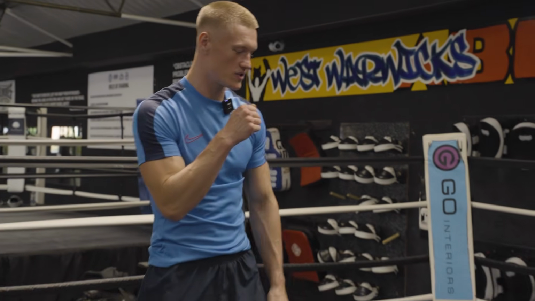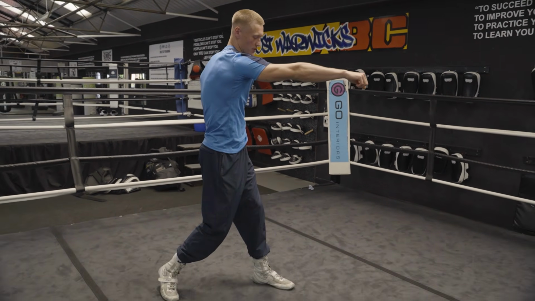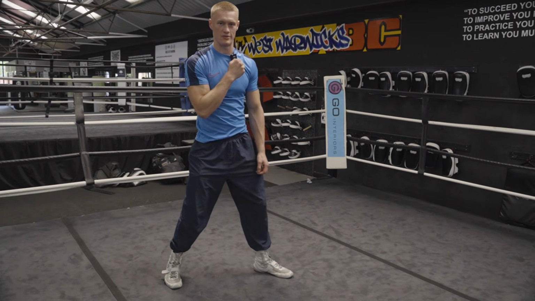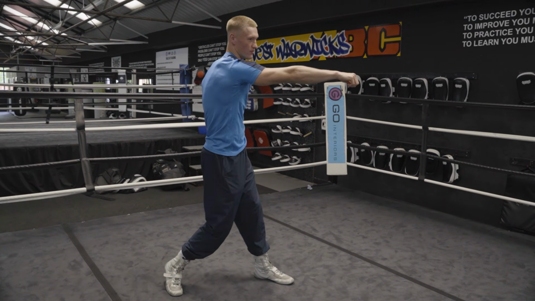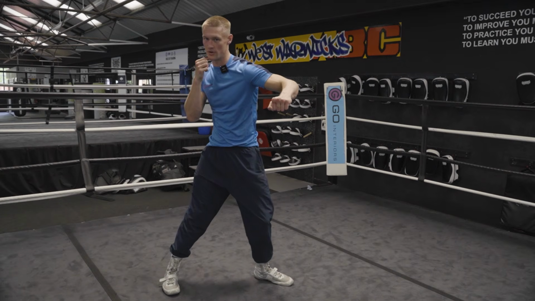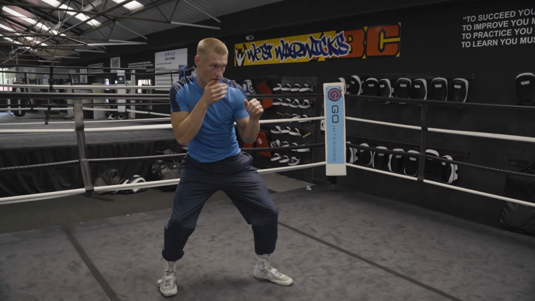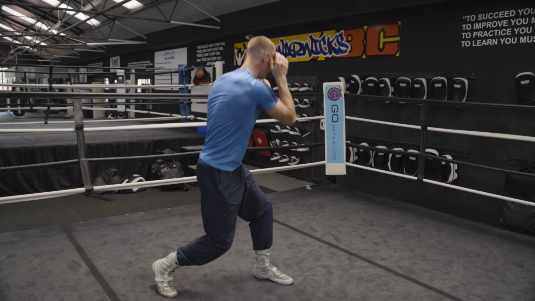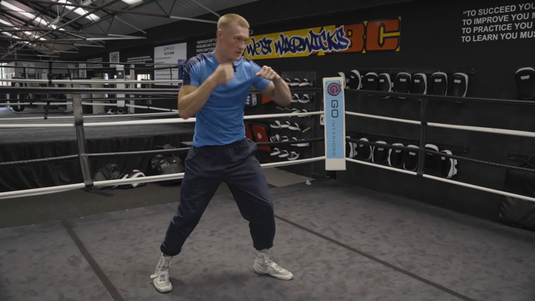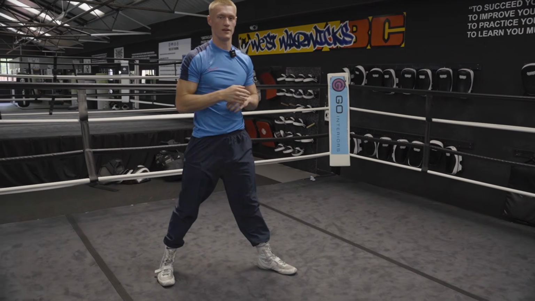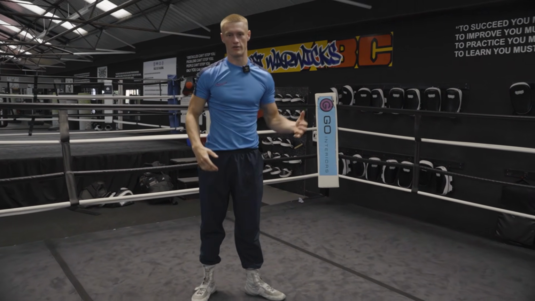If I throw a cross, I'm rotating my hips to throw that cross. And then when I bring the cross back, I rotate my body into the original position. And off this rotation can follow a left hook, for example, and then I could throw another right off this rotation, and then I could slip off that rotation, and I could roll back the other way. Now you can see that every one of these punches and defenses come off one another.